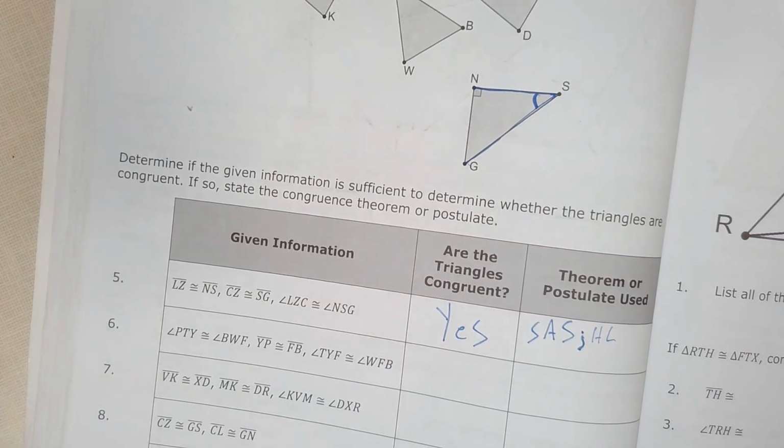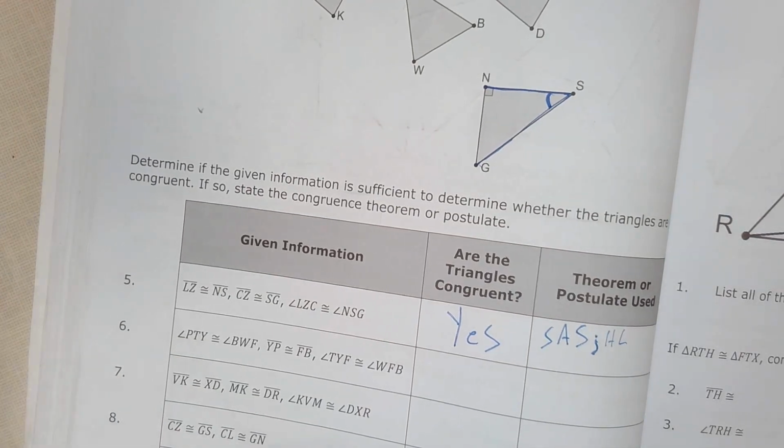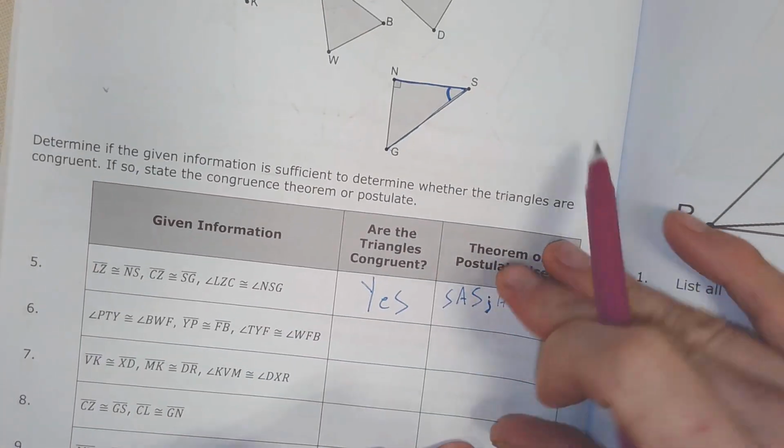Okay, so I'm going to move on to another one. Okay, so we have PTY.